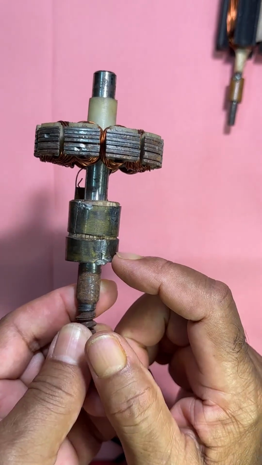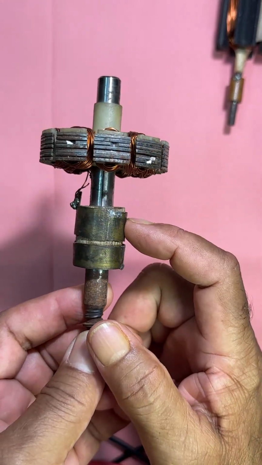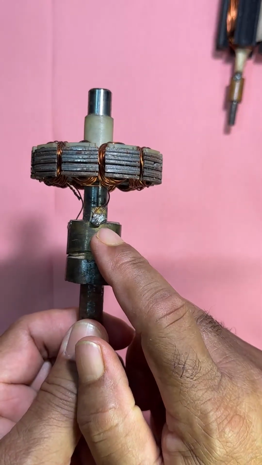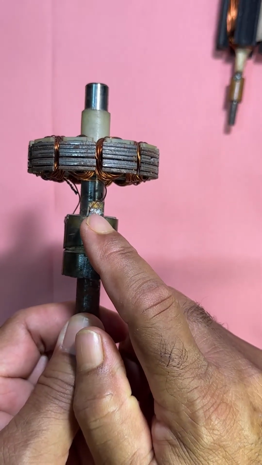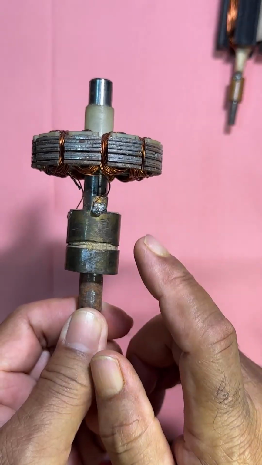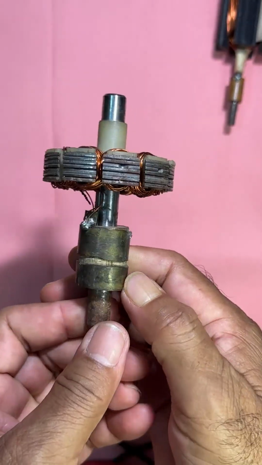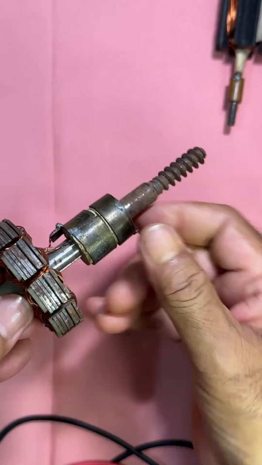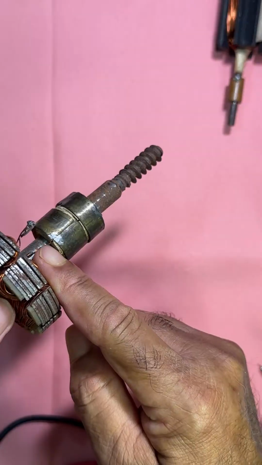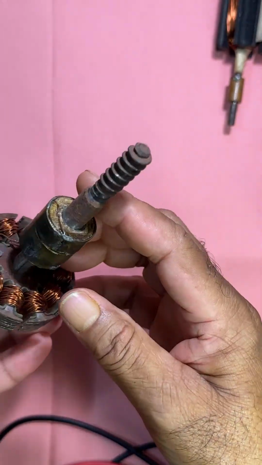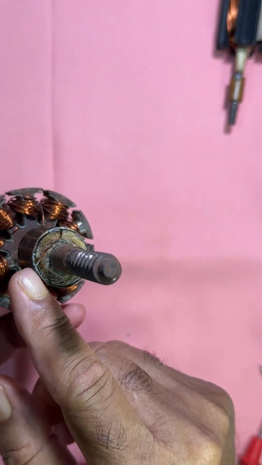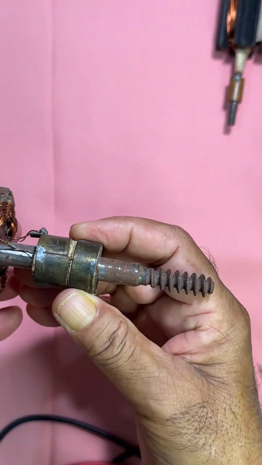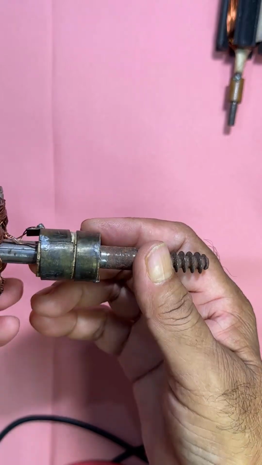So here is a slip ring and here is a ring. I can show you the soldering point. This is the soldering point. This is another soldering point. Internally it is done. See, one wire has gone through. This wire has gone through and soldered at this particular point here only. So this has been done accordingly.